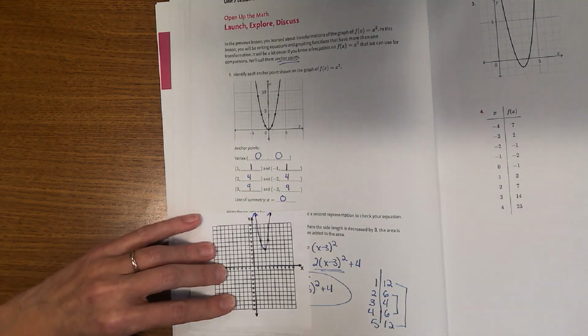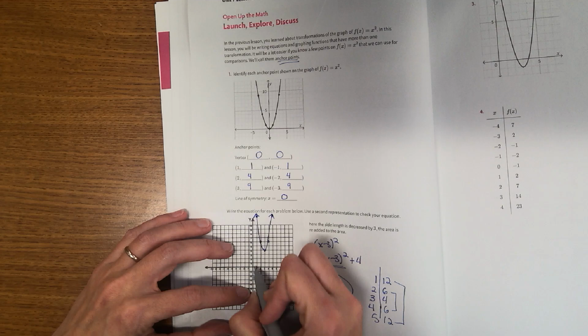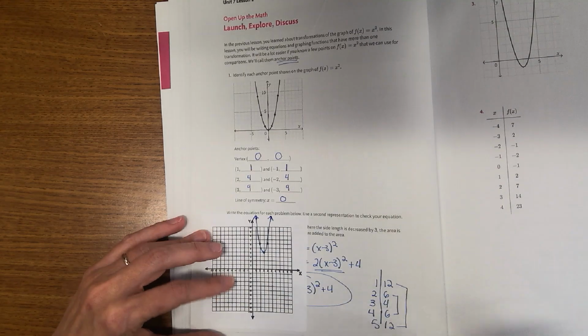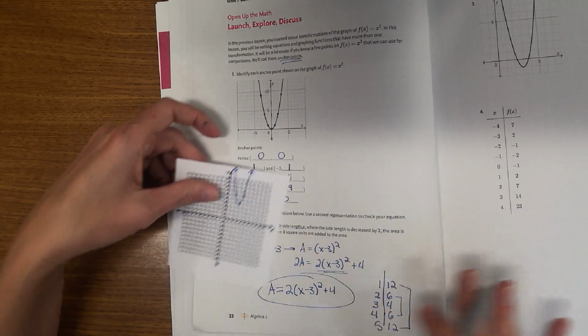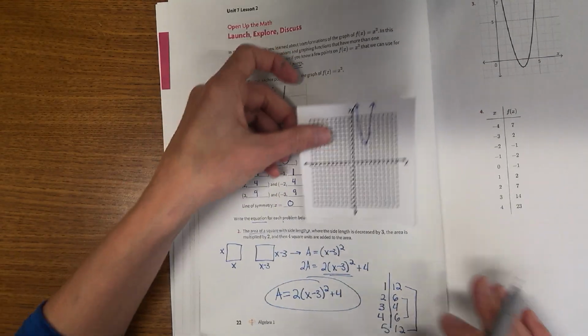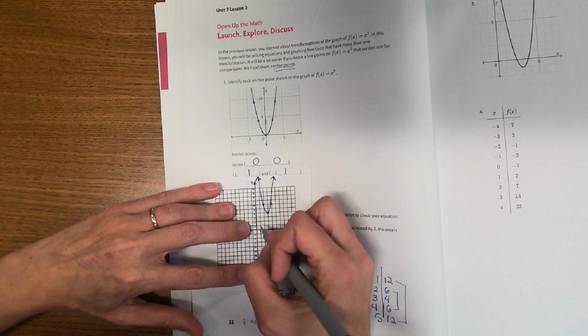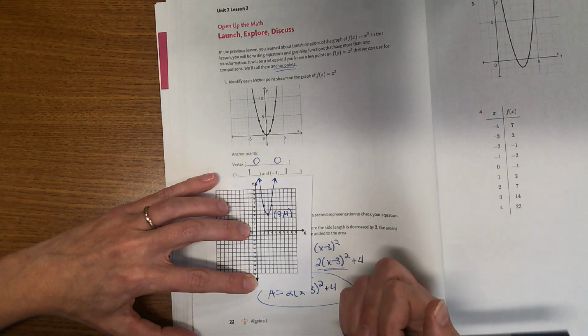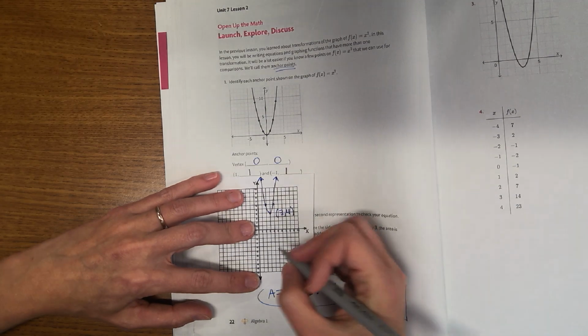Okay, so we've got some shifting, right? We're definitely, compared to yesterday, right? If we think about our base equation, we're definitely over to the right, we're definitely up, and we're definitely skinny. I wonder where all those things are and how else they can connect to this. So what would you say is the vertex of this? The vertex of this is located at 3, 4.